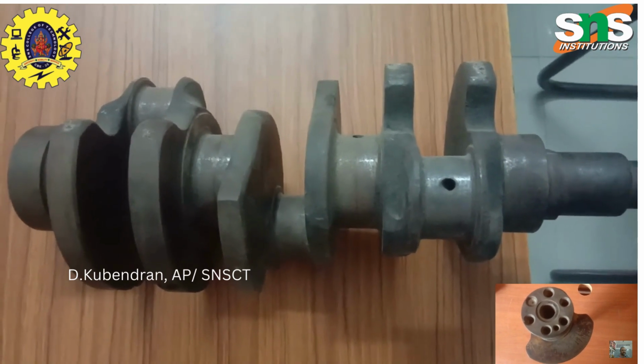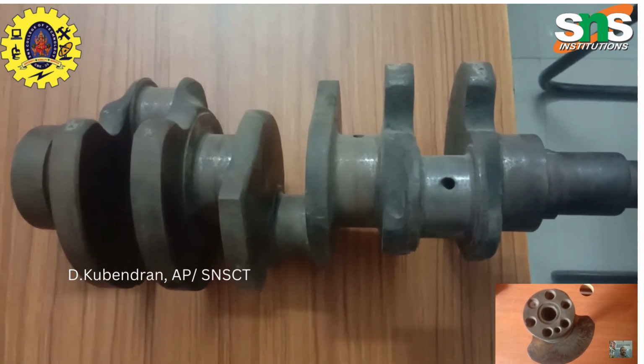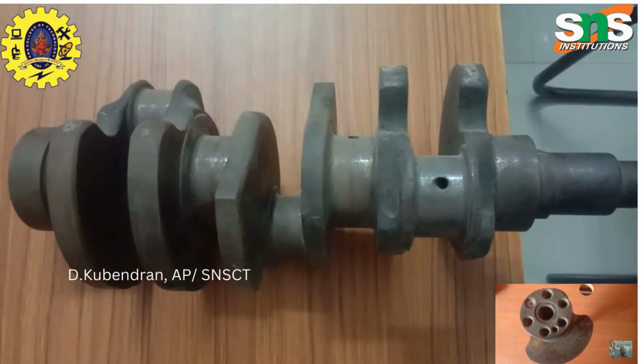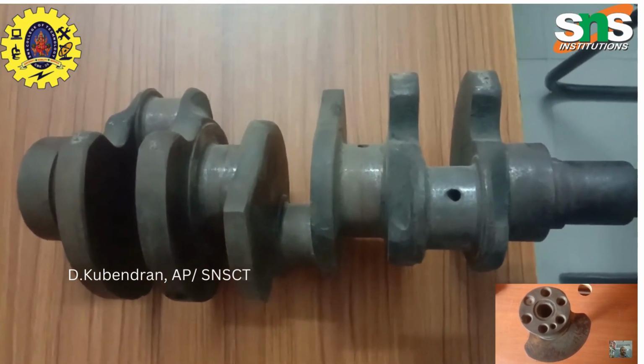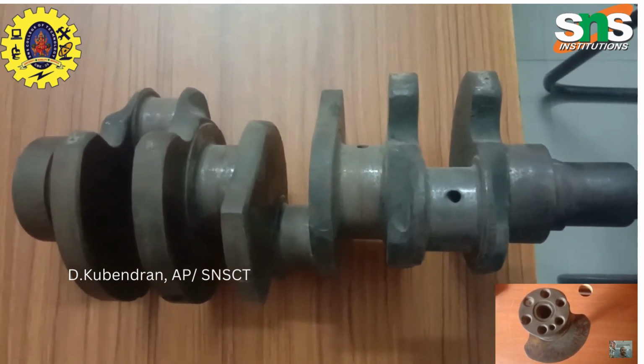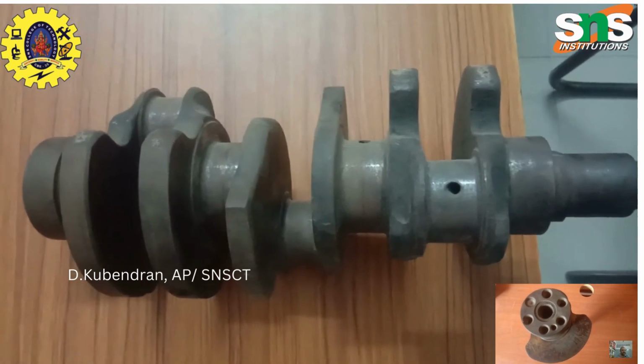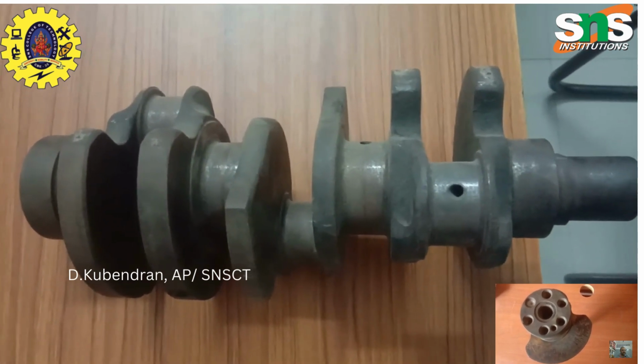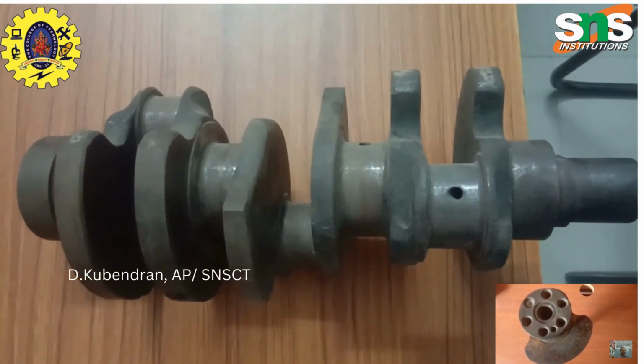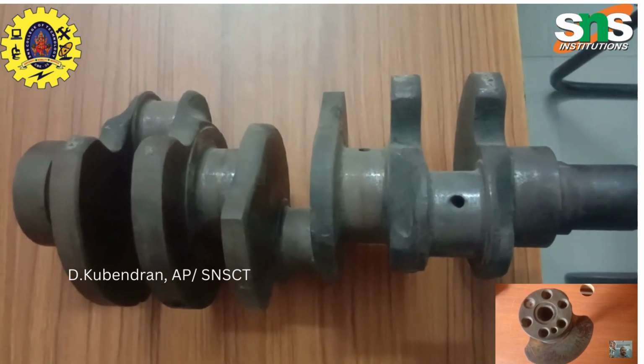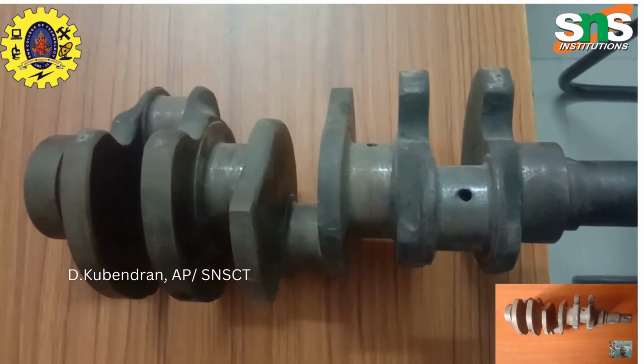At the end of the flywheel, the clutch and gearbox are attached, so the power will be transmitted to the rear wheel. So this is the main purpose in my case study. The crankshaft, how we are avoiding the burnout of the crankshaft.